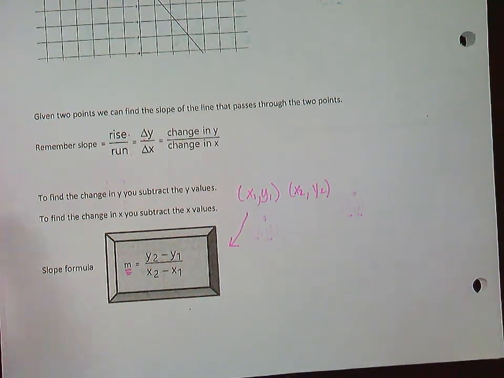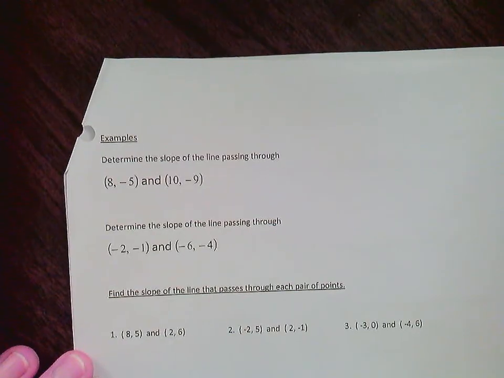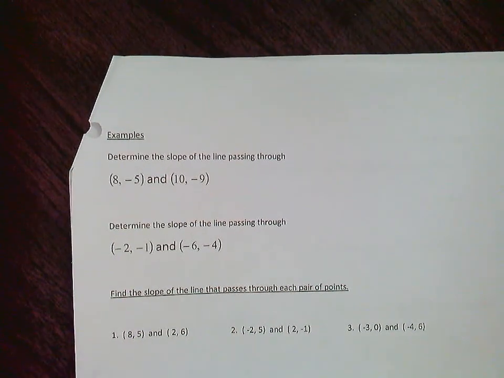I want you to pause the video, and on the next page there's two examples. Give those two a try, then turn the video back on and see if you did them correctly.